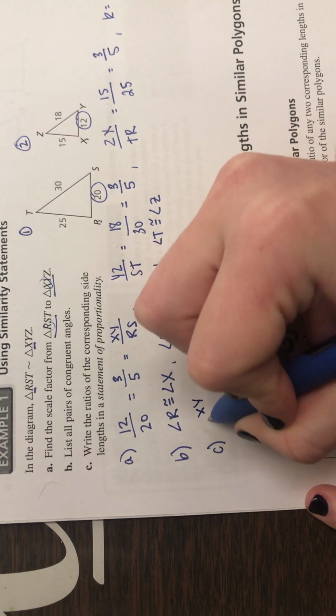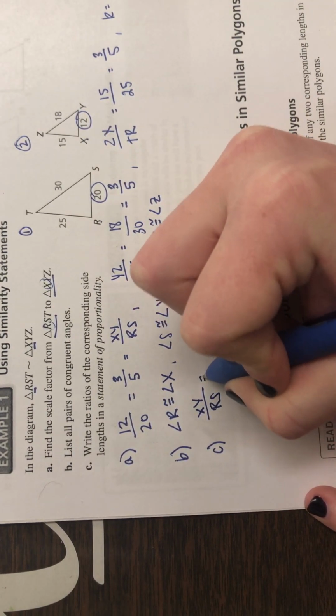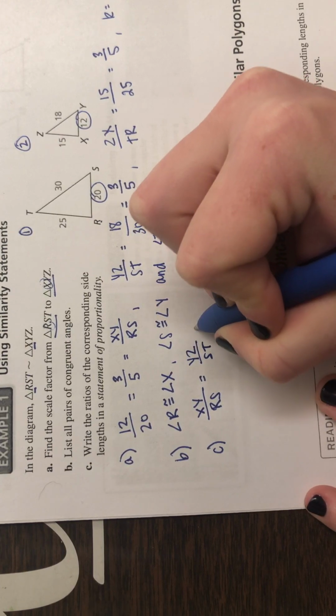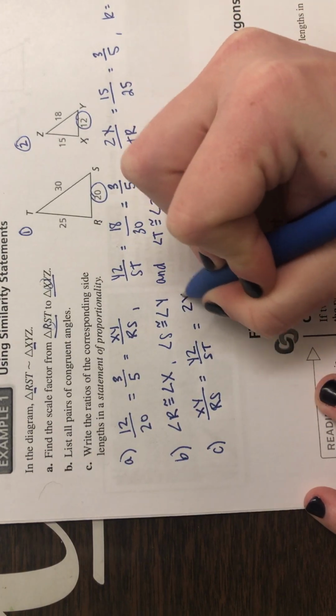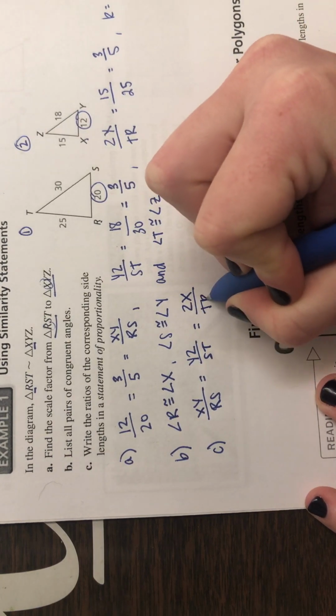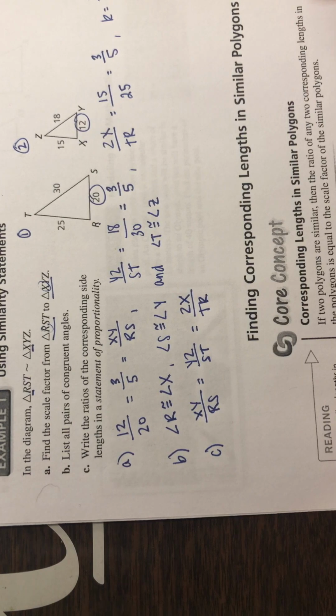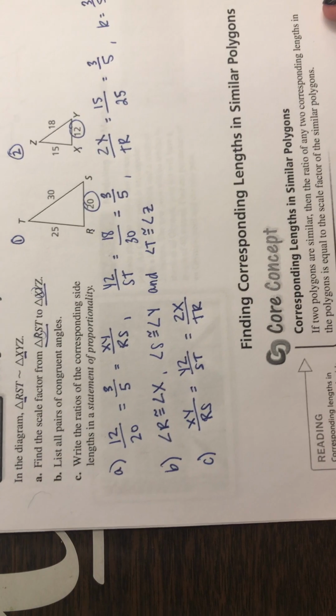Okay, so I have XY over RS, that is equal to YZ over ST, which is equal to ZX over TR. And that is example 1.